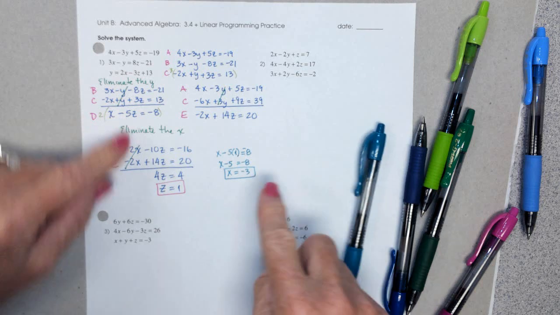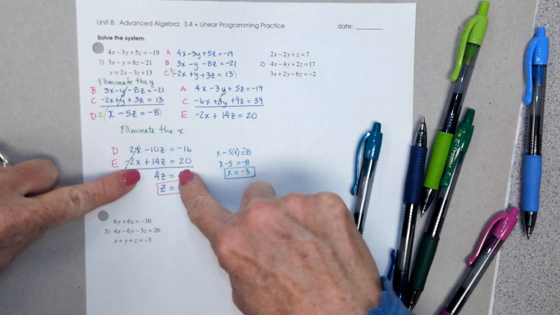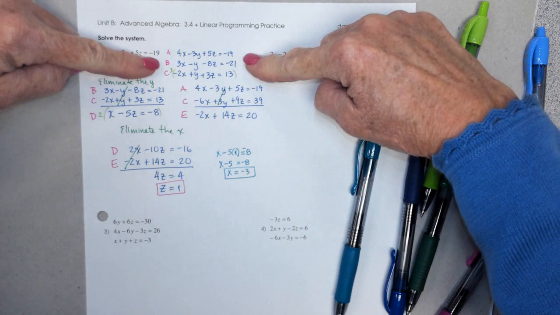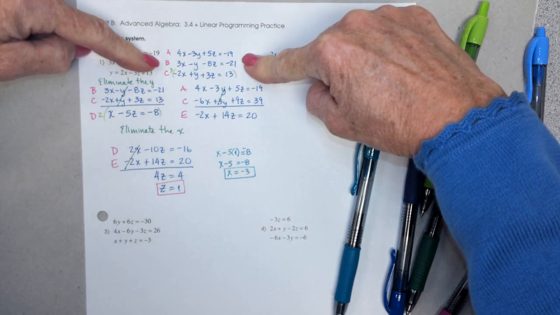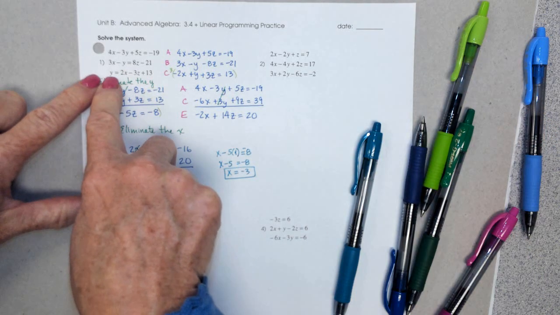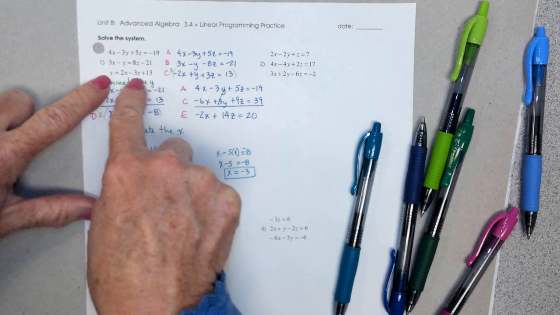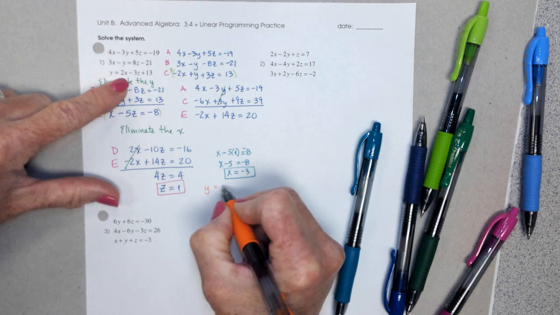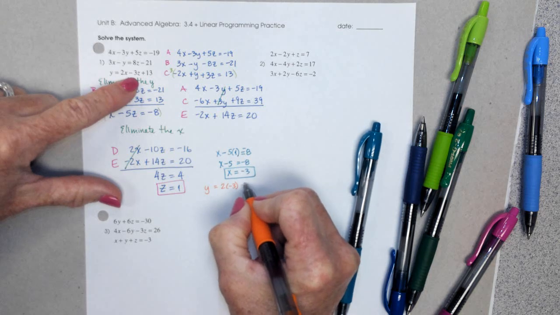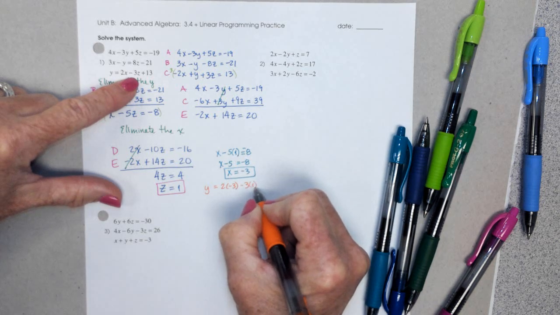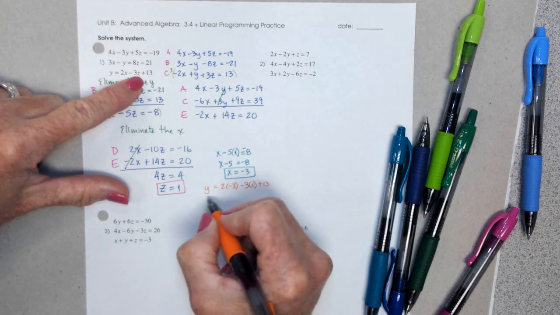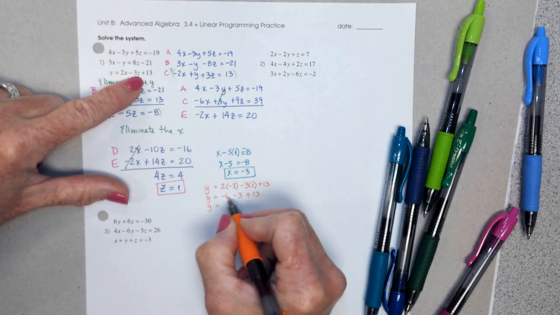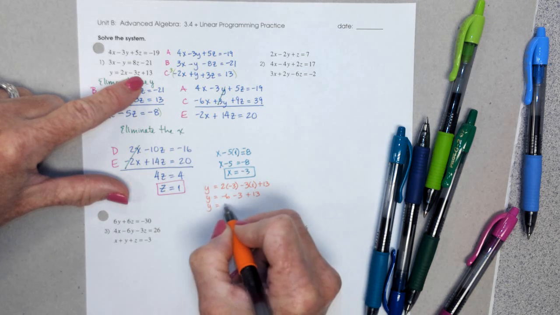There's that one. Now we have x and z. Now you have to go back one more layer, back to the original, to figure out what y is. I think I would go right here to this one, right in the beginning, where it's solved for y already. So this says y equals 2 times negative 3, minus 3 times 1, plus 13. That's negative 6 minus 3 plus 13. Negative 6 minus 3 is negative 9, plus 13, 4.